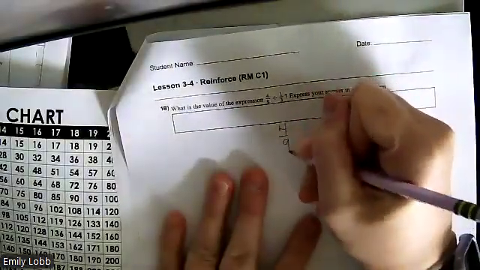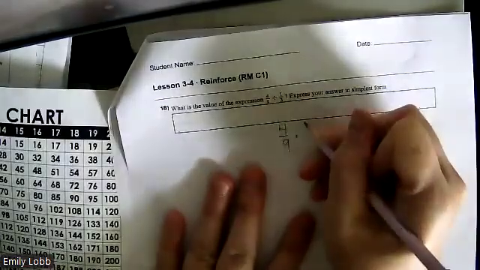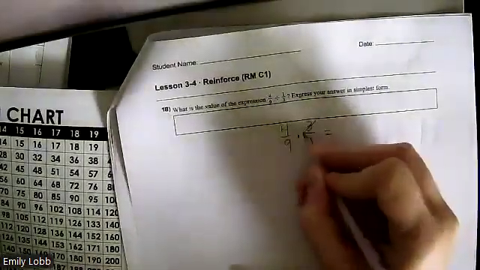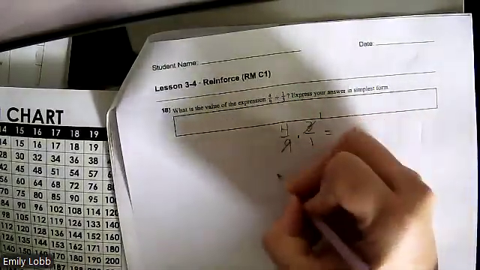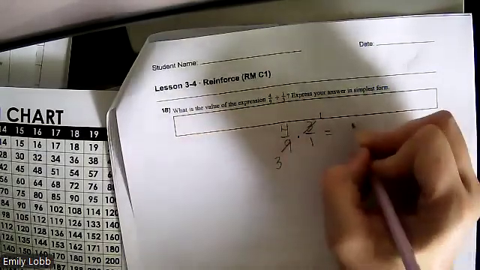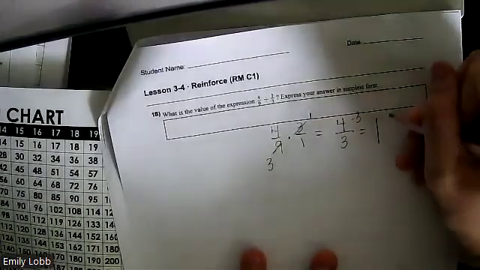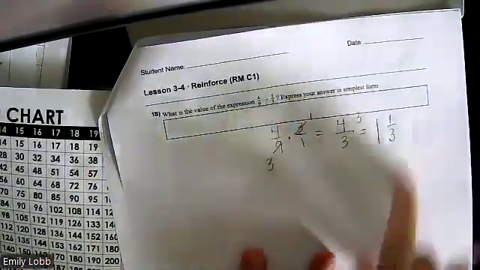And so this is your last one. What'd you say? 4/9 times what? 3/1. These are all nice numbers because we can take what out of the top and the bottom? 3. What's 3 divided by 3? What's 9 divided by 3? What's 4 times 1? What's 3 times 1? How many groups of 3 can I take from 4? One whole group is 3, so how many would be remaining? 1, and we put that over our same denominator.